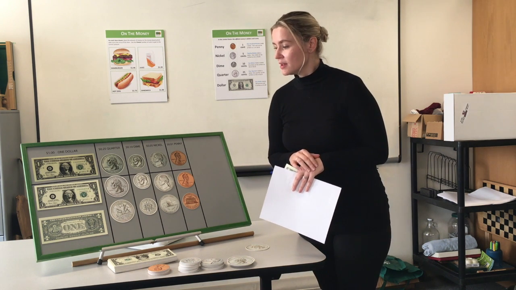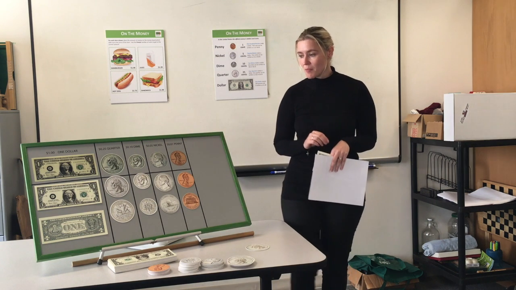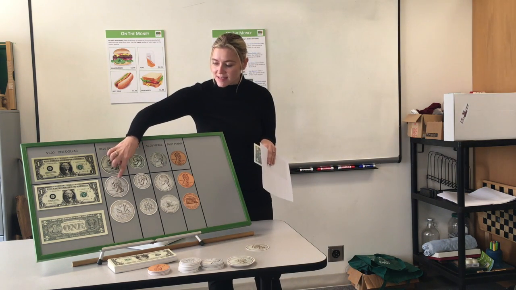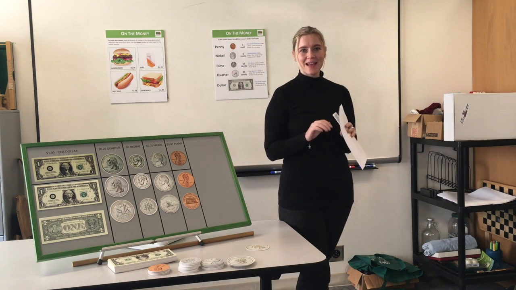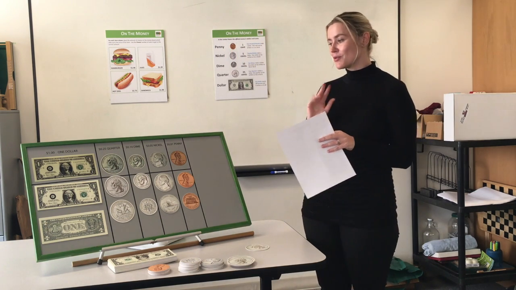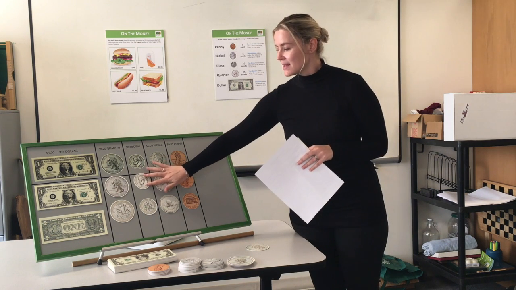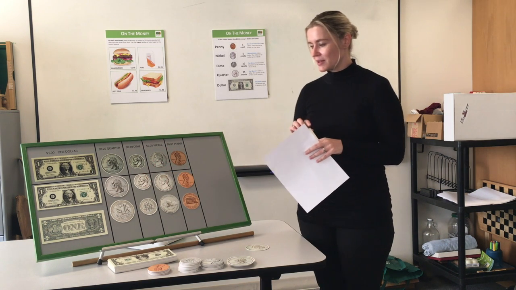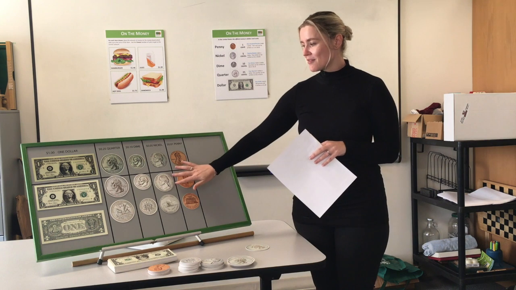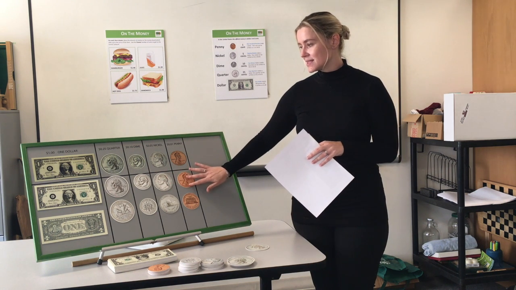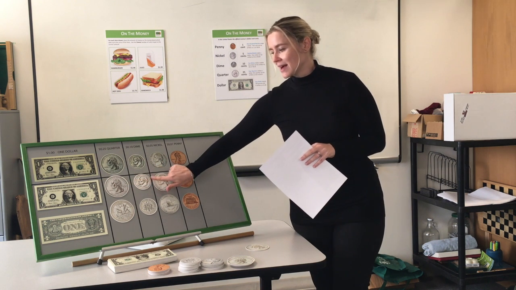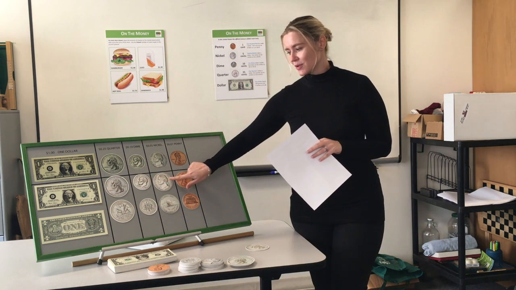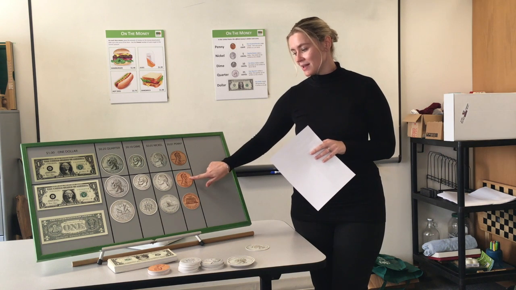And when we talk about money and we talk about a quarter, this is exactly what a quarter looks like. So can you find a quarter in your money and make sure that you have one? Look at the quarter. Then this is a dime. It is a little smaller than a quarter. Then we have a nickel, and this is a penny. And a quarter is worth 25 cents. A dime is worth 10 cents, a nickel is worth 5 cents, and a penny is worth 1 cent.